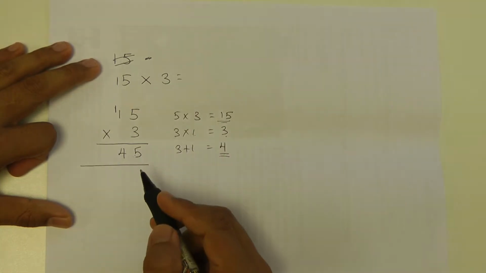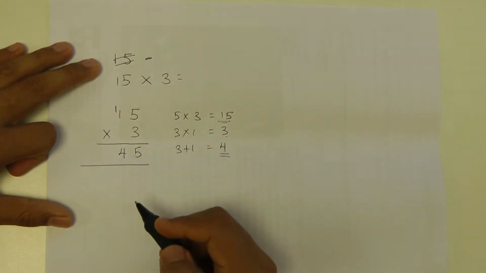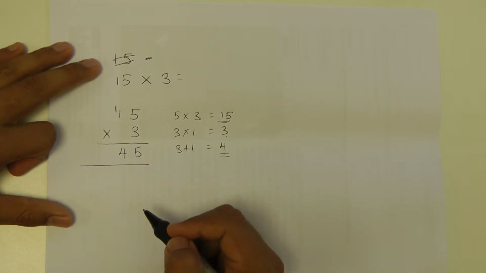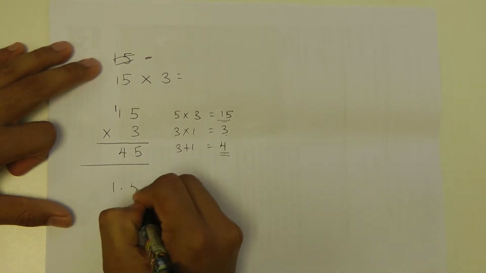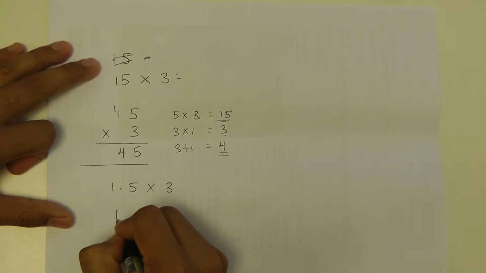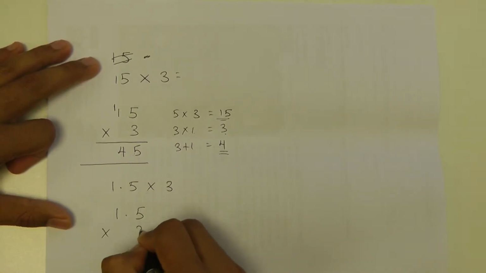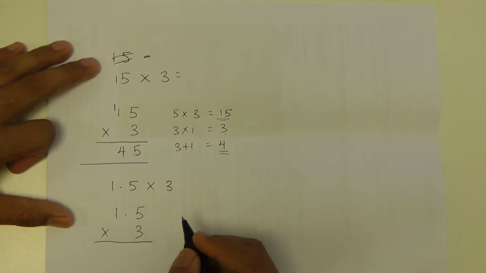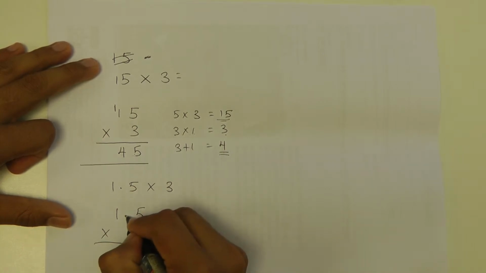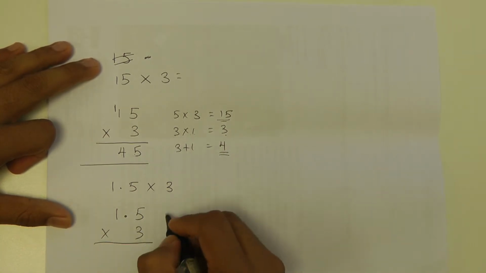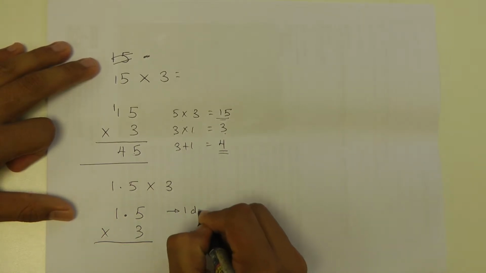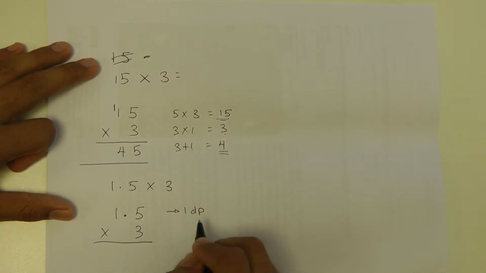Okay, this is just a short recap. You guys should know how to multiply a 2-digit by a single digit. So from here, we can take 1.5 multiplied by 3. 1.5 times 3 will look like this. Notice that they are similar. However, there is a decimal point here, and I want you to take note of the decimal place. So right here is 1 decimal place. Just to tell you there's 1 decimal place.